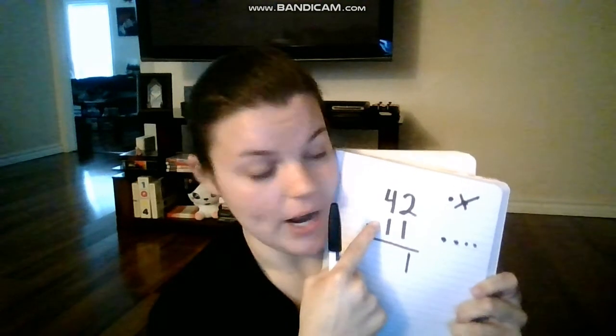Okay, so let's try it again on this side. We're going to make 4 dots, just like this. 1, 2, 3, 4. We have our 4 dots. We're not adding this one. We are taking this one away. 4 minus 1. So we take away 1. Now we're just going to count how many dots we have left. 1, 2, 3. Now we're going to put the number 3 right there. So 42 minus 11 equals 31.